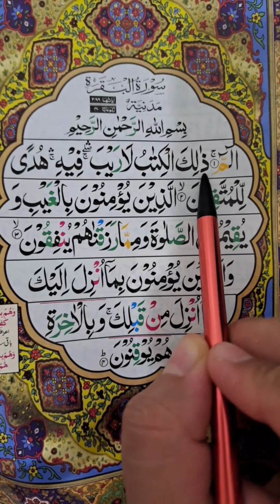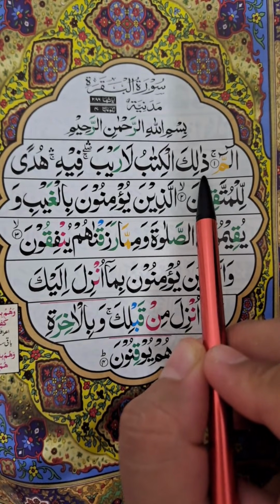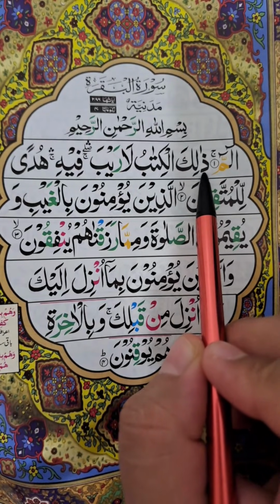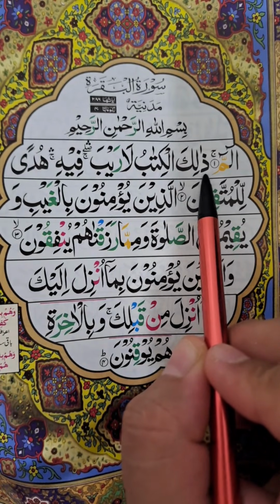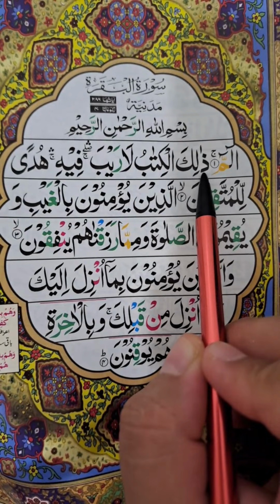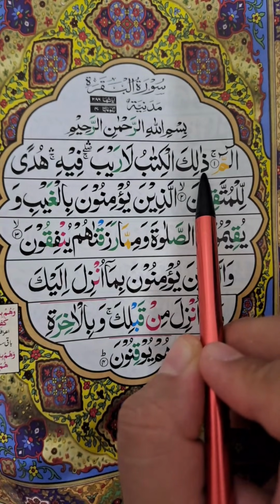So zal is a dental letter. You can't say zalikal. This sound you have to avoid. And in order to avoid this, you have to touch the tip of your tongue with the inner edges of your top 2 front teeth. Okay, I will repeat again. What is the makhraj or exit point for the dal? It's the tip of the tongue when you touch it with the inner edges of your top 2 front teeth.